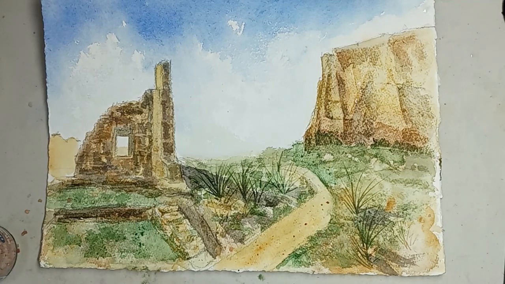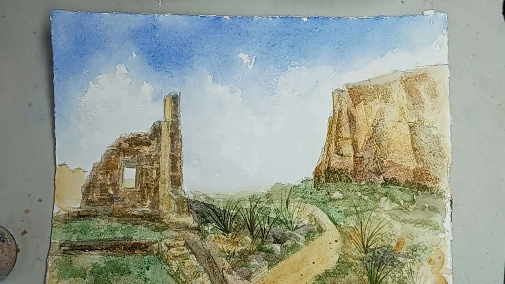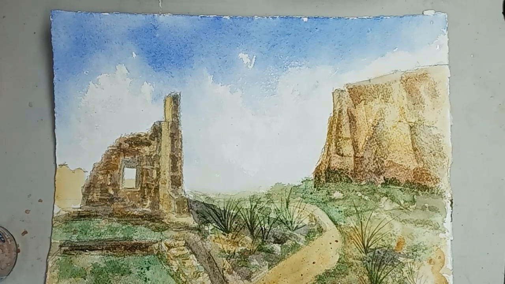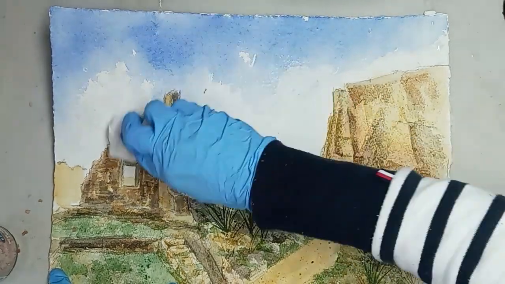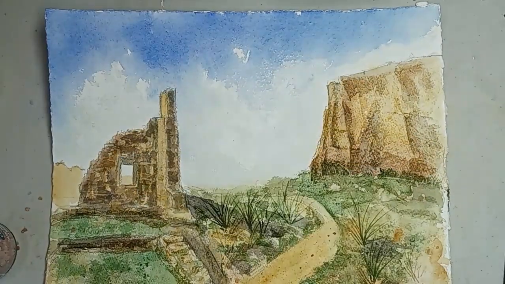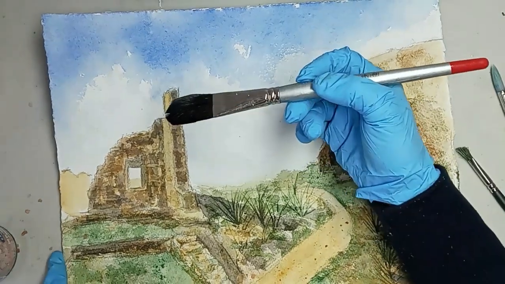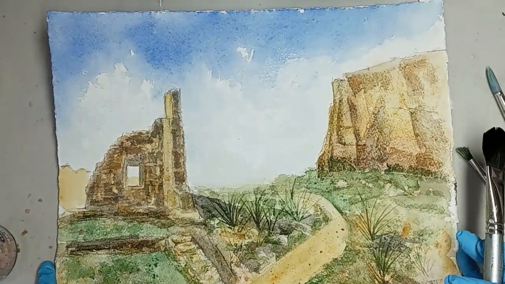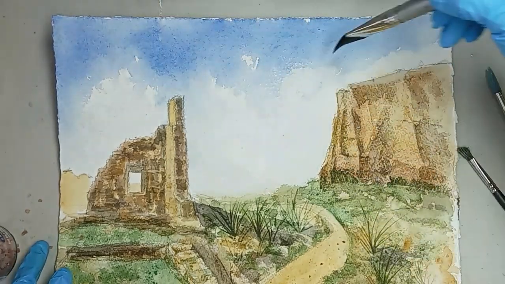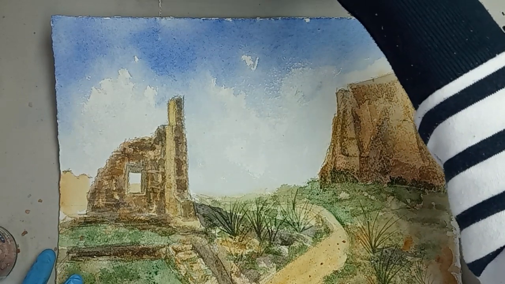Finally, we need to add a few details on the sky. Make sure my gloves are clean. I'm just getting a paper towel here. And again, with my oval wash, I am gonna add a little bit of blue, French ultramarine blue and cobalt blue.